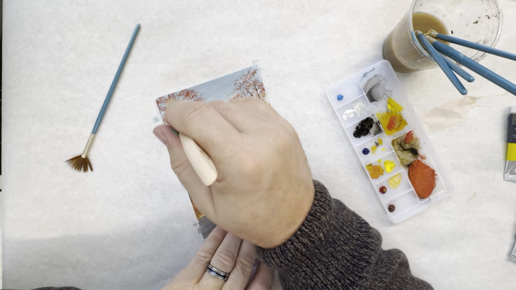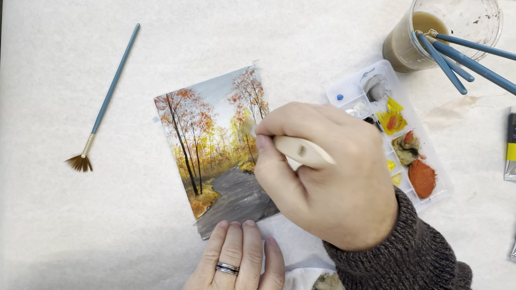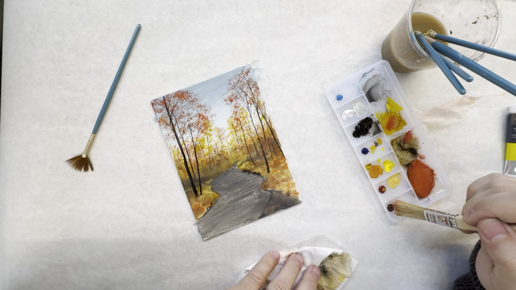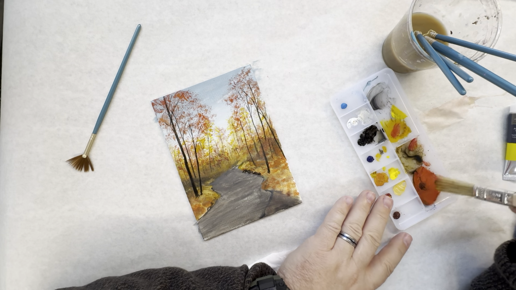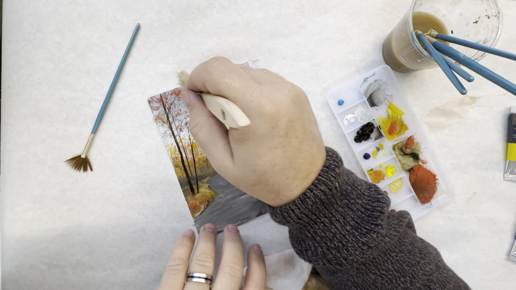I'm pressing a little bit harder here because I want to get more coverage. I'm gonna add some burnt sienna in this. Get some darker leaves. There we go.